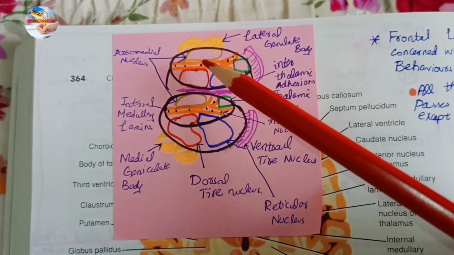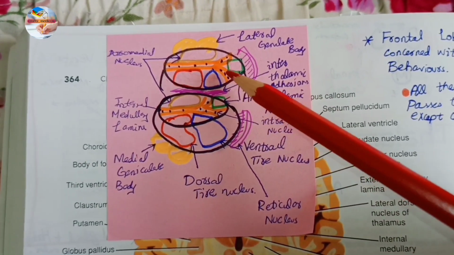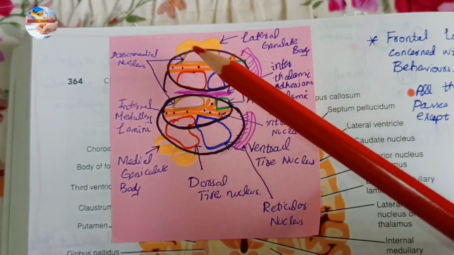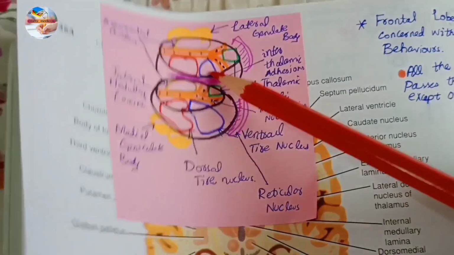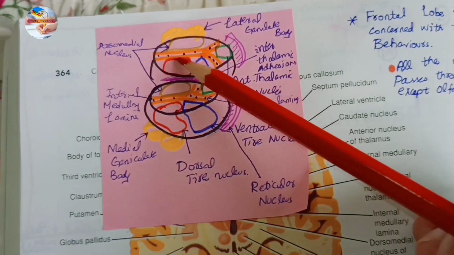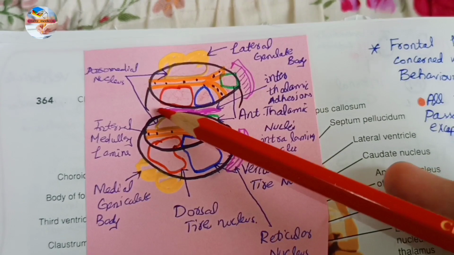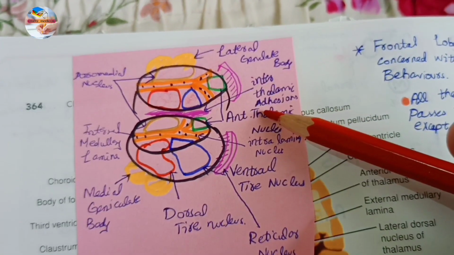All three parts contain specific types of nuclei. The anterior part contains the anterior thalamic nuclei, and the medial part contains the dorsomedial nucleus. The lateral part is further divided into two parts: the ventral tier nucleus and the dorsal tier nucleus. The right and left thalamus are connected together by a band of grey matter that is called the interthalamic adhesion.